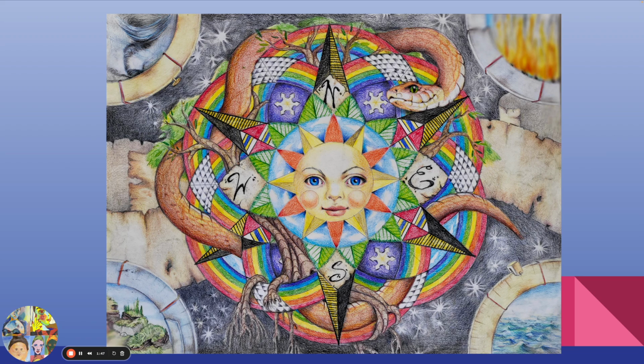So here's an example. The foundation of this drawing is that simple color wheel kaleidoscope that we first drew. And now you can see that it's been expanded. In addition to that kaleidoscope radial symmetry design, there are illustrations throughout. There's a snake winding through it, a sun in the middle, a suggestion of a compass with north, east, south, and west. A tree winds through this piece.